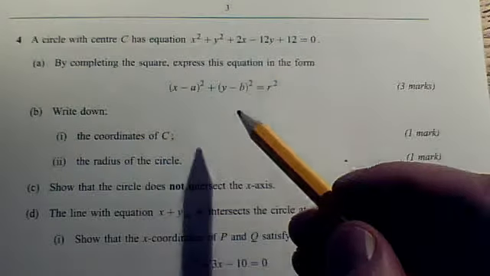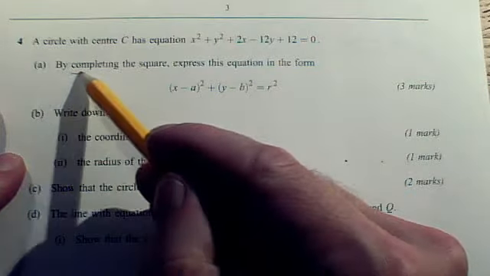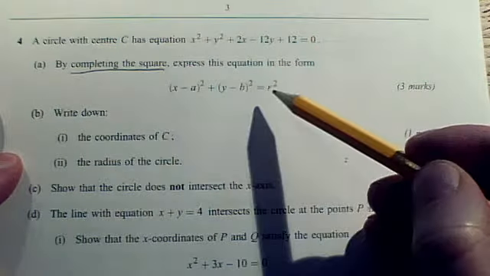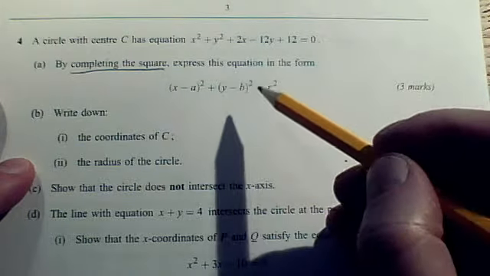Okay, here's a question about a circle. We've got an equation in that form. First thing we've got to do is complete the square to get it into this form. Now you'll have examples of this in your booklet for chapter 4.